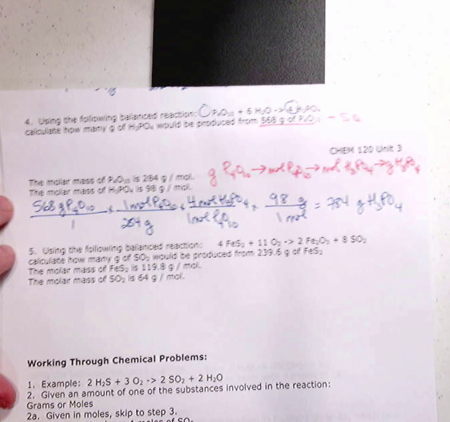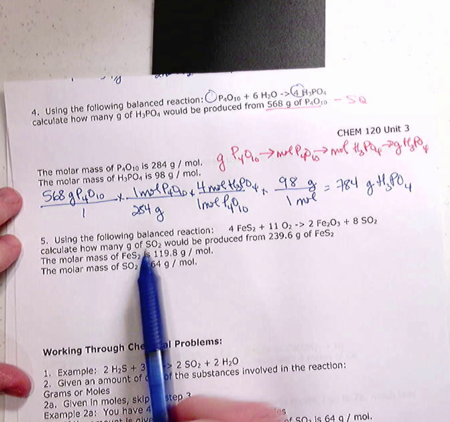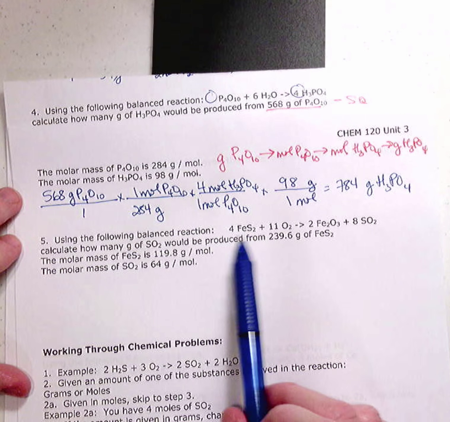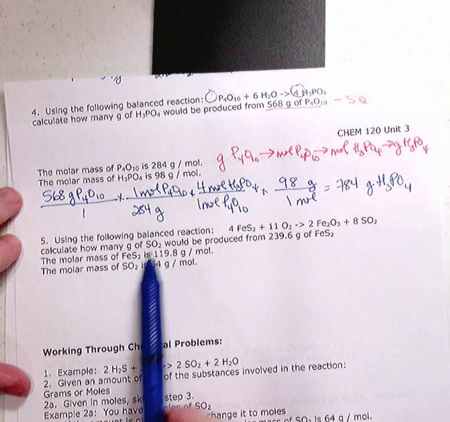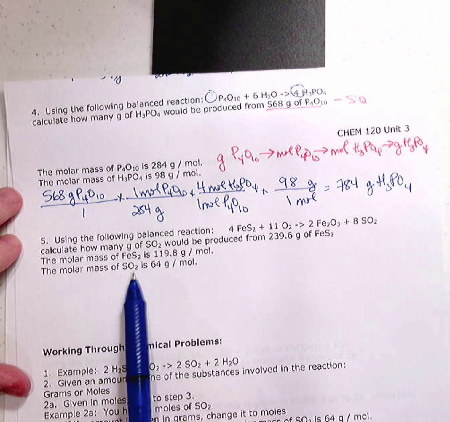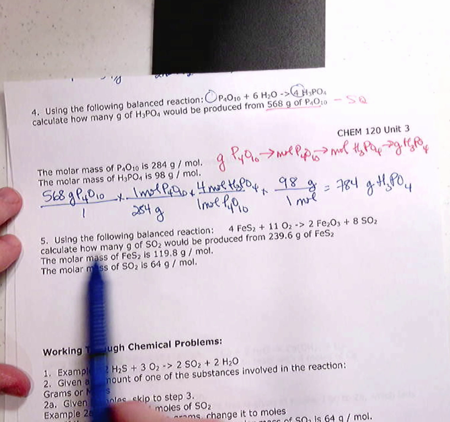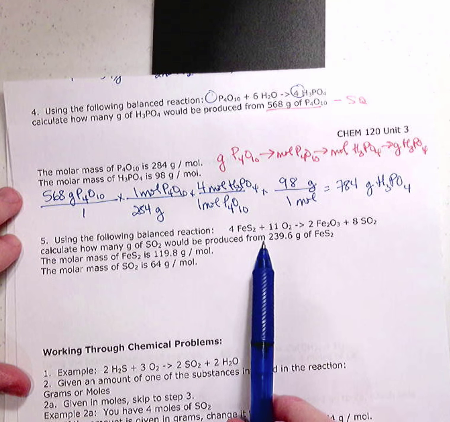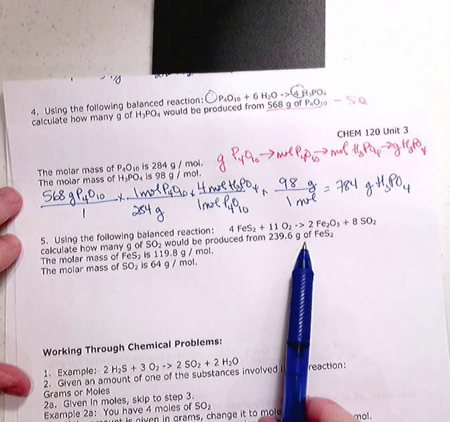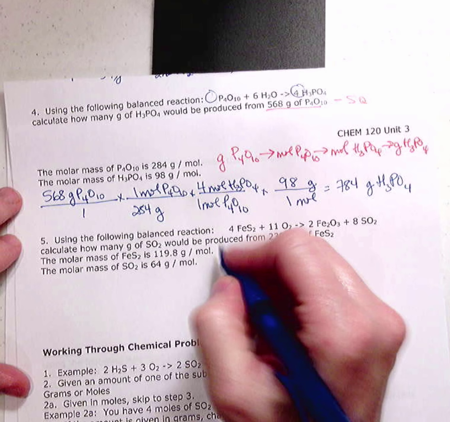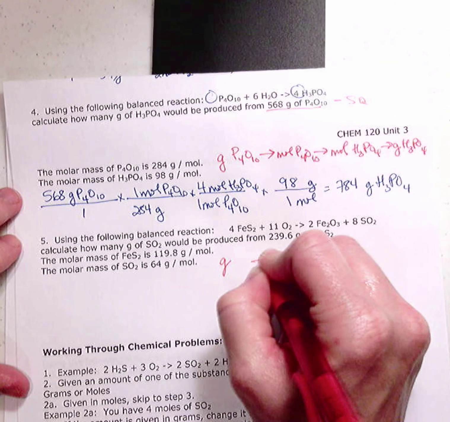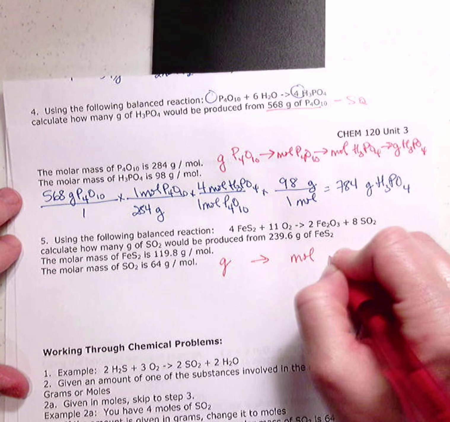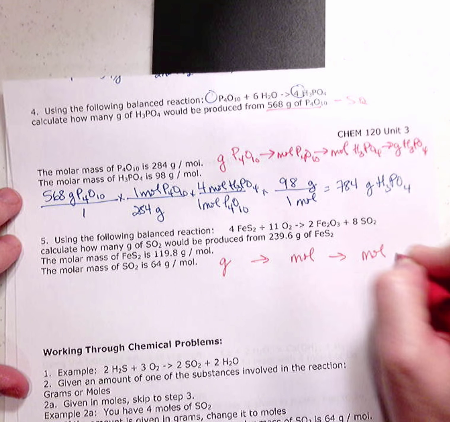Okay, the last problem, you're again doing the same thing, using your coefficients as conversion factors as well as your molar masses. So you're going to calculate how many grams of SO2 will be produced from 239.6 grams. Your generic one for this is grams to moles, and then to grams again.